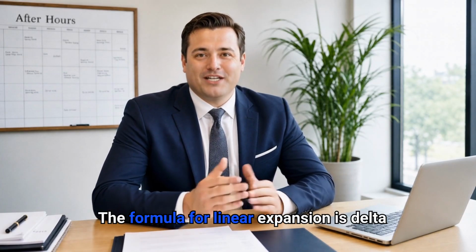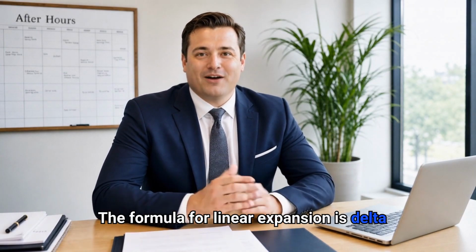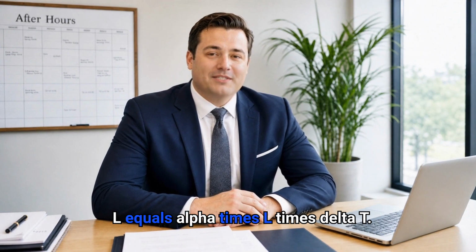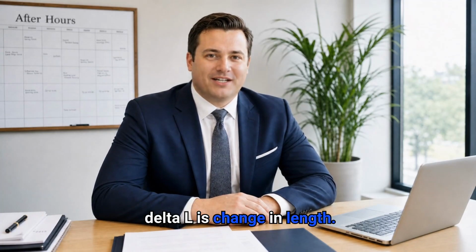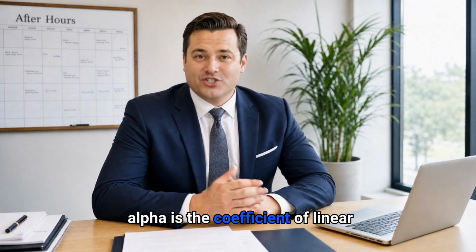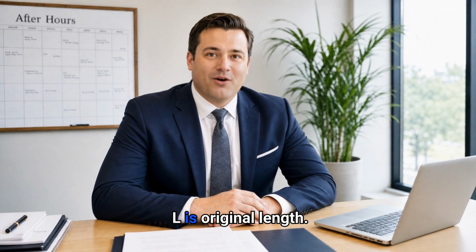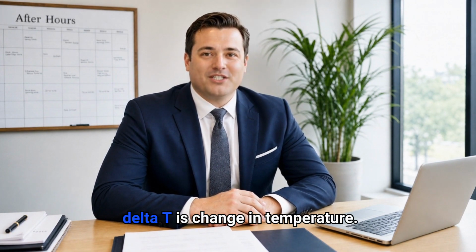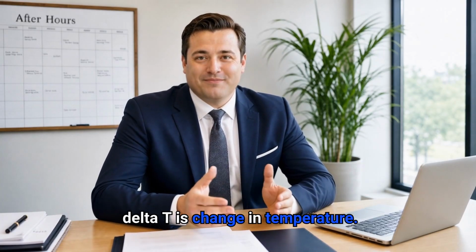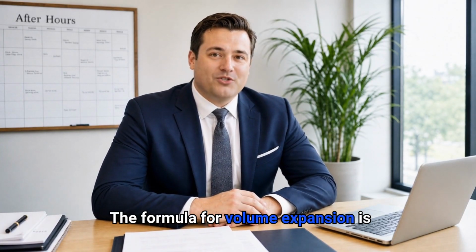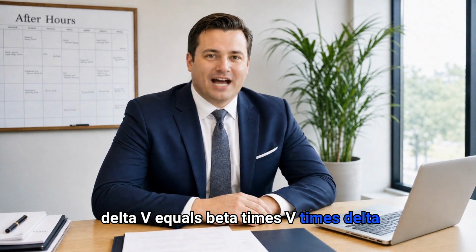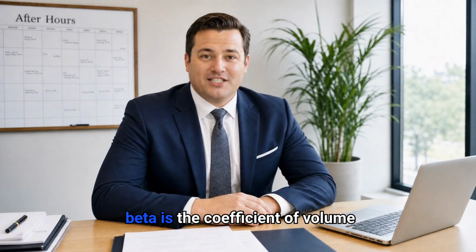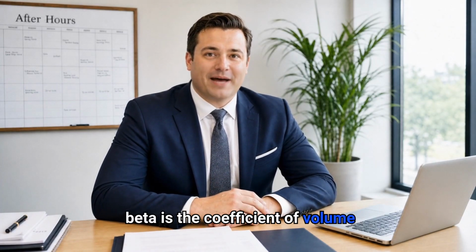The formula for linear expansion is delta L equals alpha times L times delta T. Delta L is change in length. Alpha is the coefficient of linear expansion. L is original length. Delta T is change in temperature. The formula for volume expansion is delta V equals beta times V times delta T. Beta is the coefficient of volume expansion.